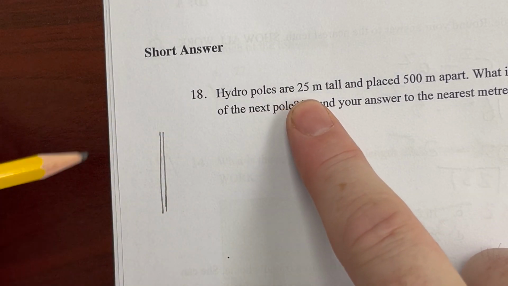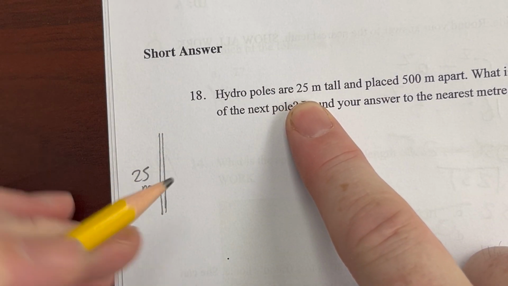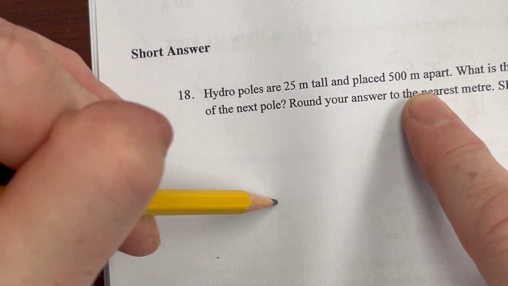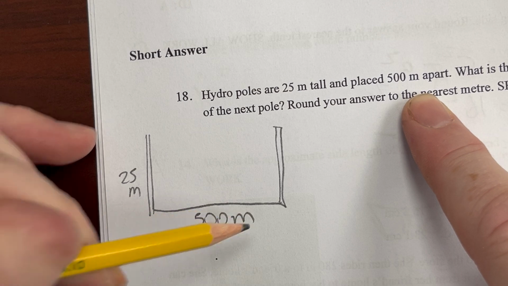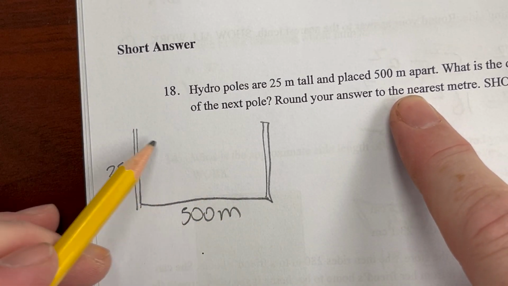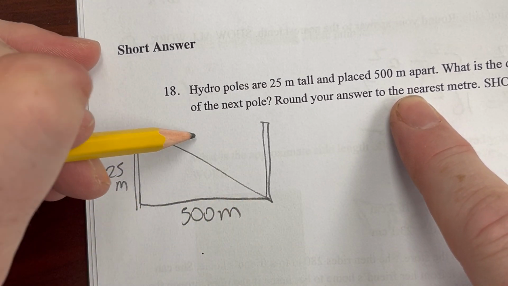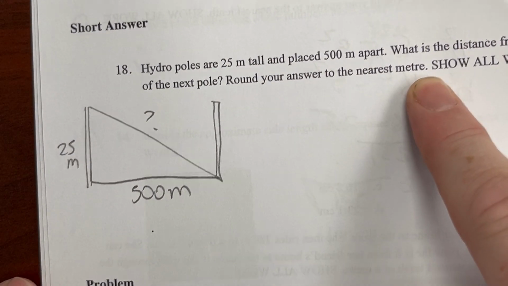Okay, and then we got a pole that's 25 meters tall. Place 500 apart. So up here, then you got another pole. Okay, this is 500 meters. What is the distance from the base of one pole to the top? So again, we just have a triangle now. We want to know the hypotenuse. Round to the nearest meter.